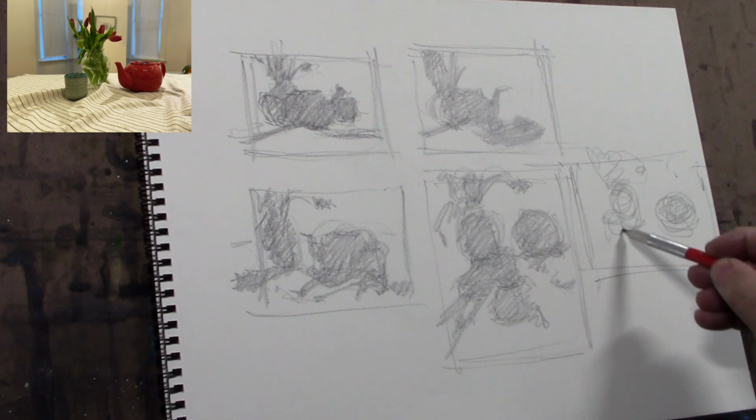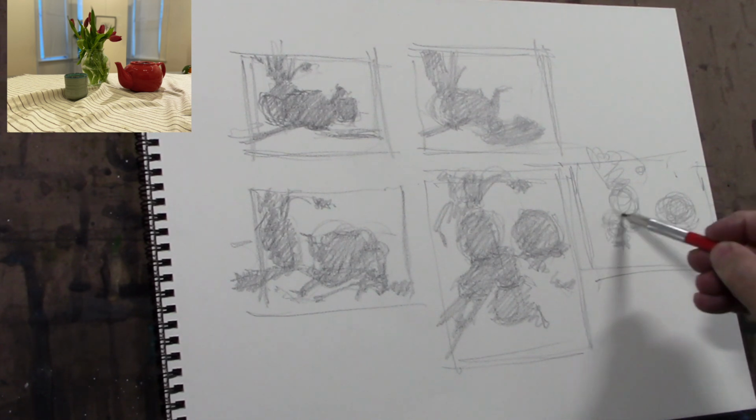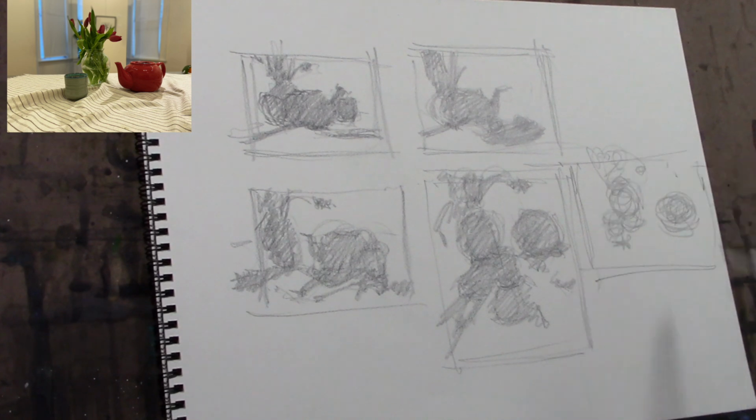Here our cup is to the right a little bit. Nice staggering of elements, and then we do have some beautiful shadow play.